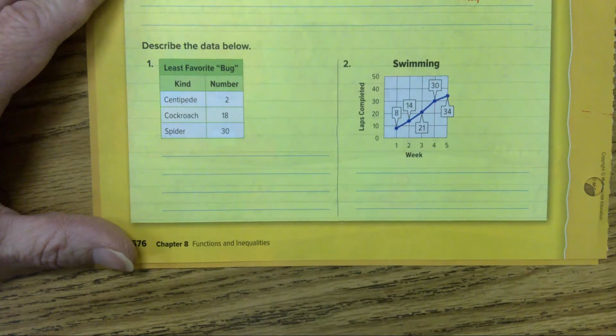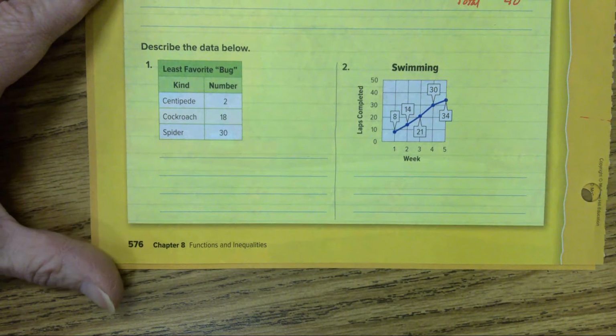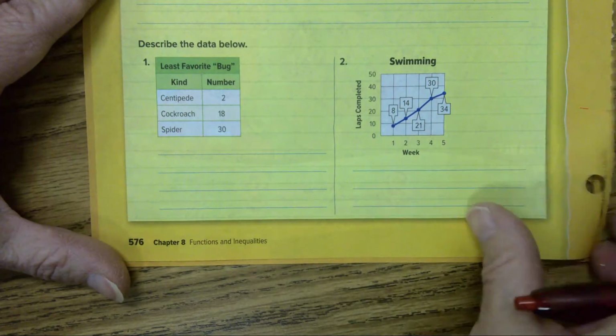I'm going to just skip over those because I want to go into the lesson for today. But after we're done with this chapter, we might come back to this page and use some of the new techniques and the new terminology to write answers for this. All right.